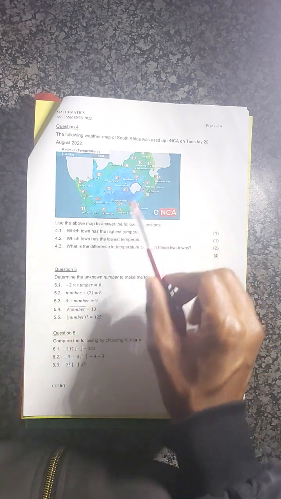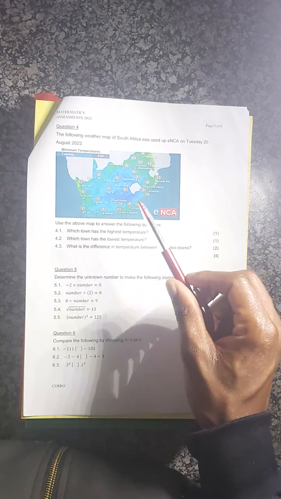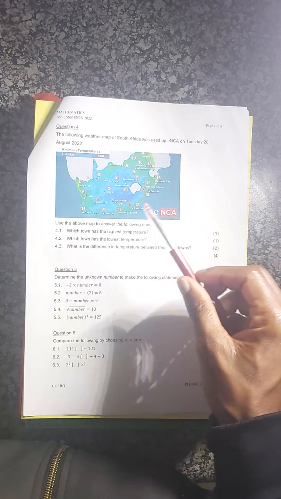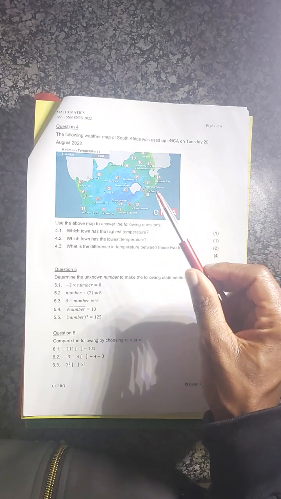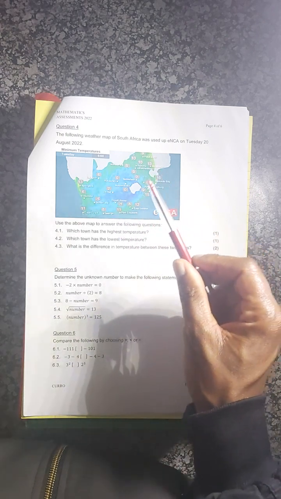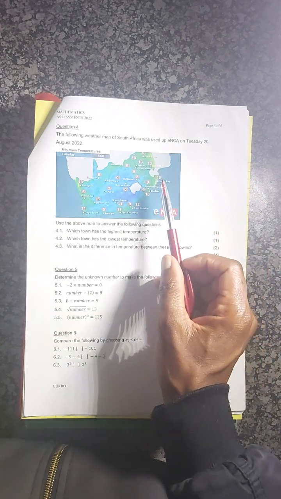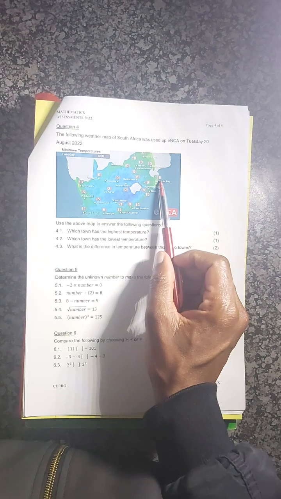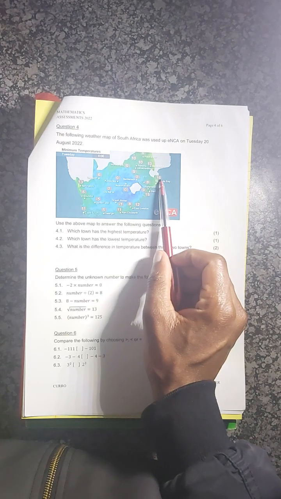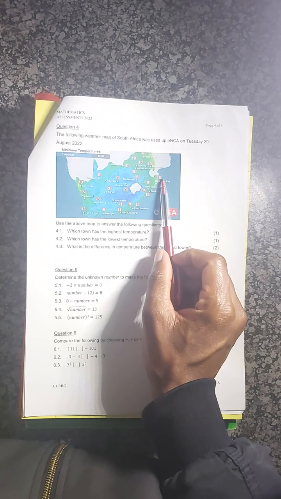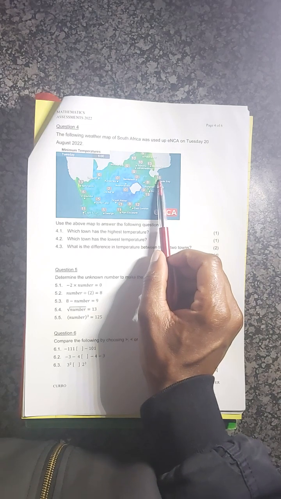So this is a simple and straightforward question. We have to have a look at our map and see which town happens to have the highest temperature. When I look around on my map, I can see that the highest temperature is 16. What town does this temperature belong to?